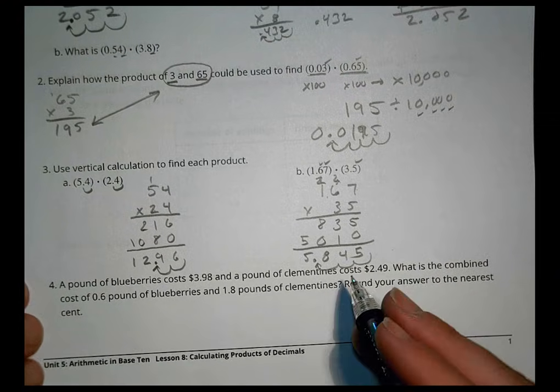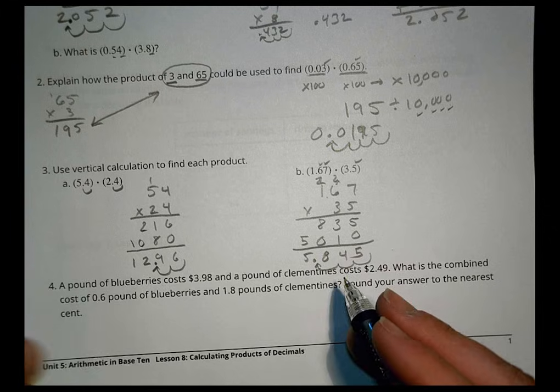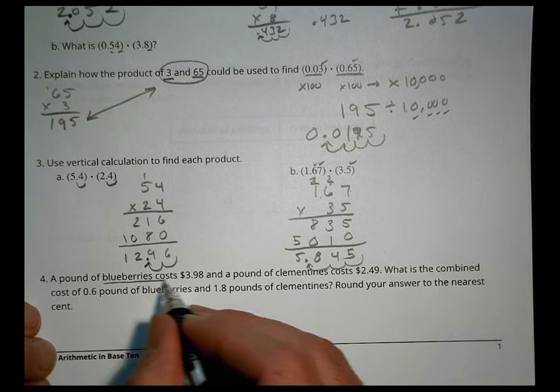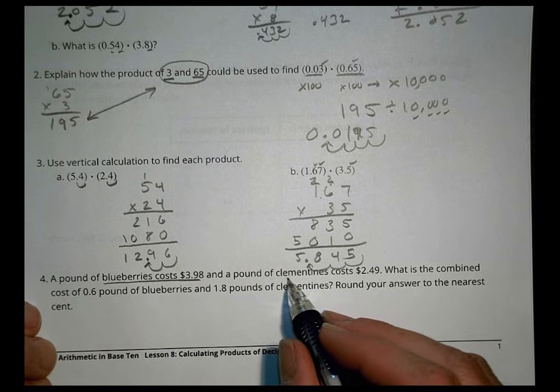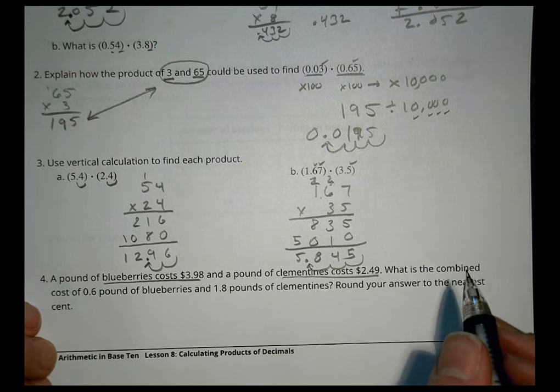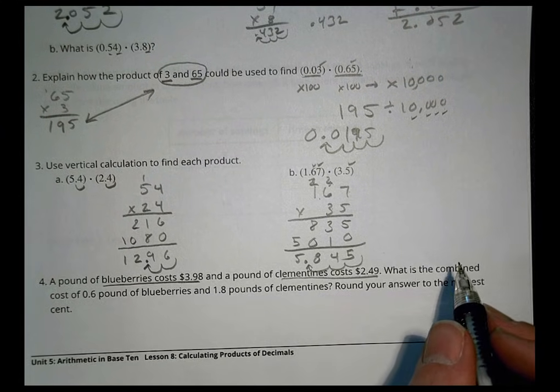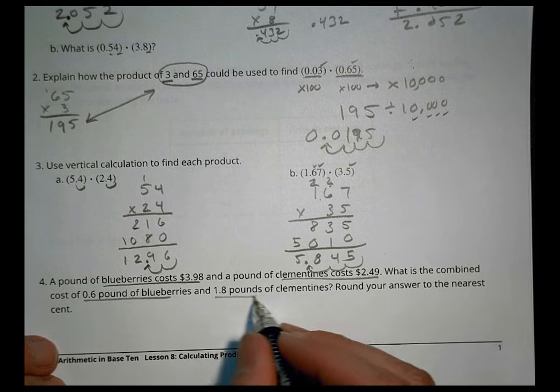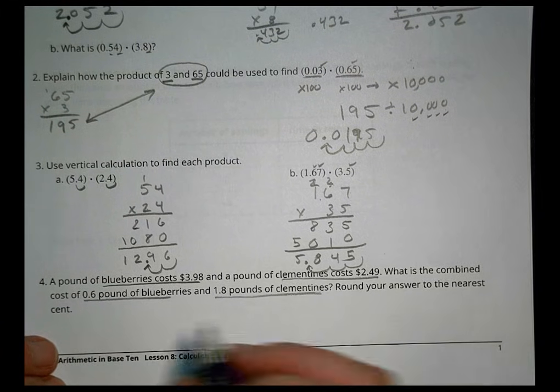Alright, number 4. A pound of blueberries costs $3.98, and clementines cost $2.49 a pound. What is the combined cost of 0.6 pounds of blueberries and 1.8 pounds of clementines? Round your answer to the nearest cent.